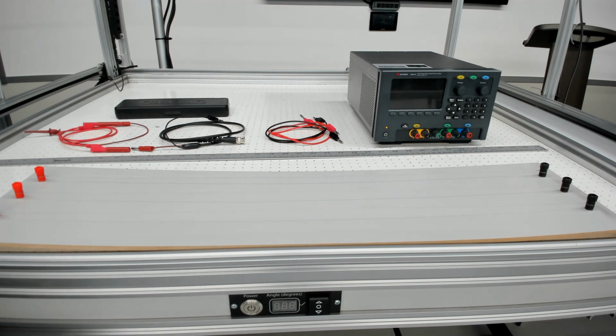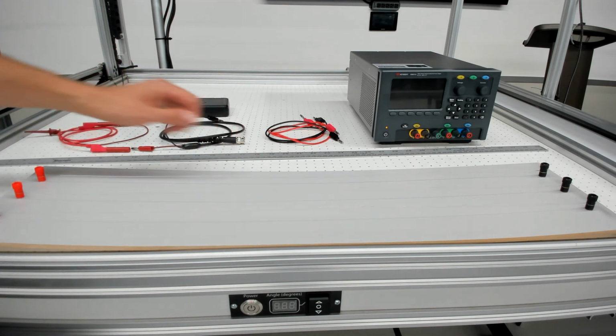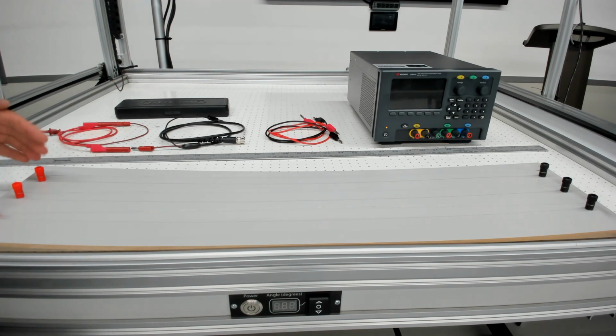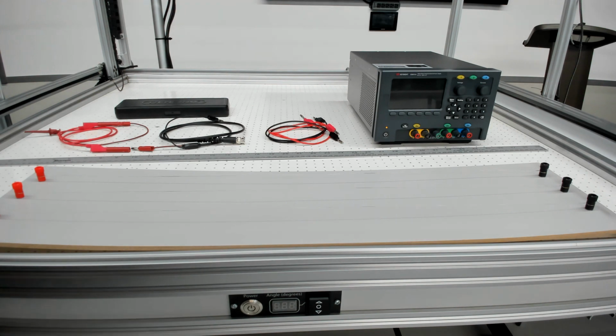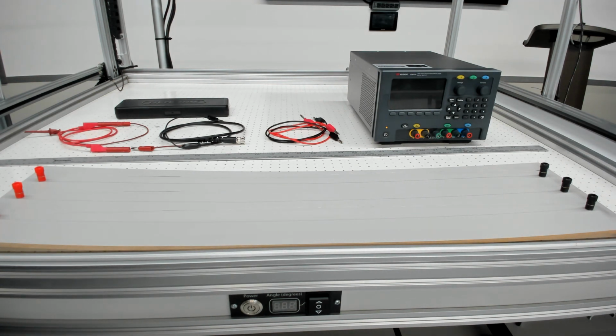So first and foremost, we have this resistive wire board here. And this is just a board with 3 different wires stretched across the length of the board. And on either end we have binding posts, which are just a type of connector we can hook a banana cable up to.